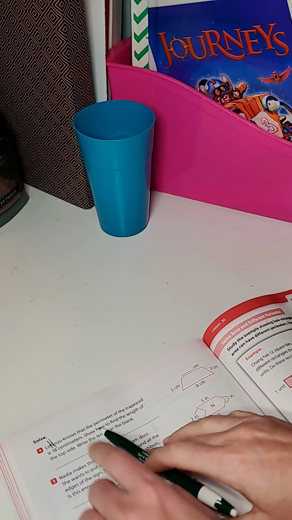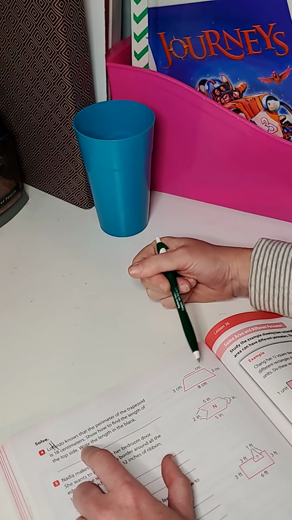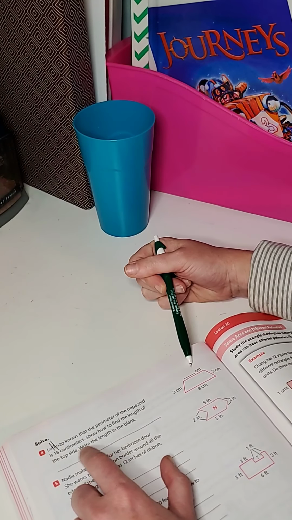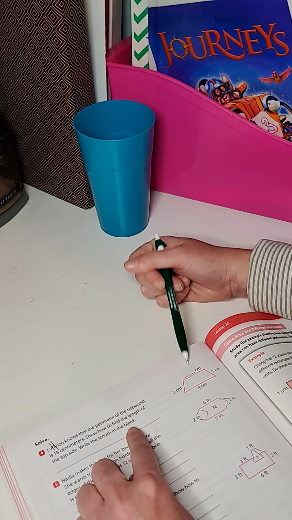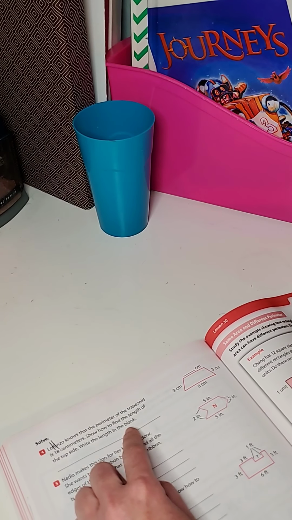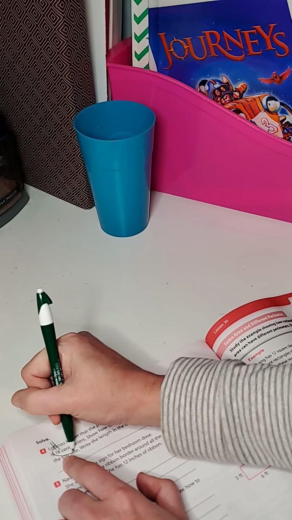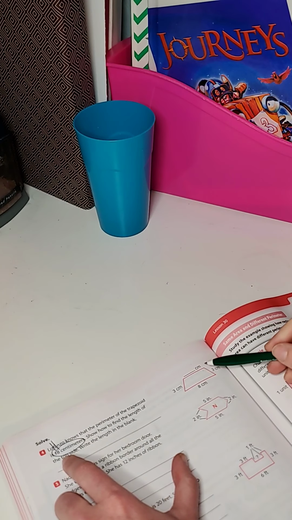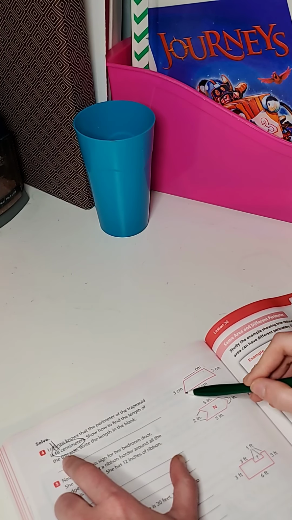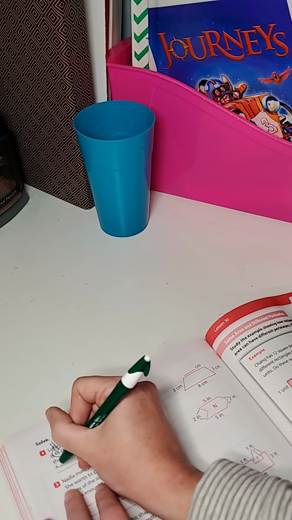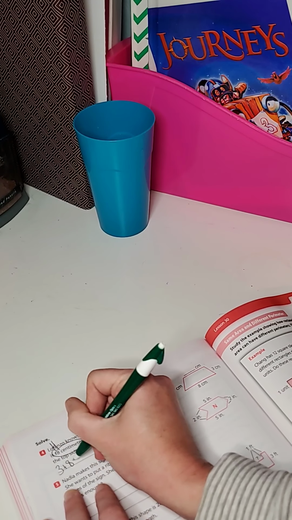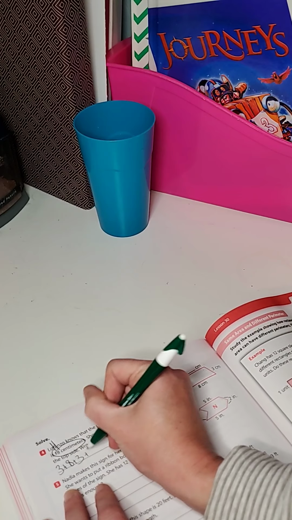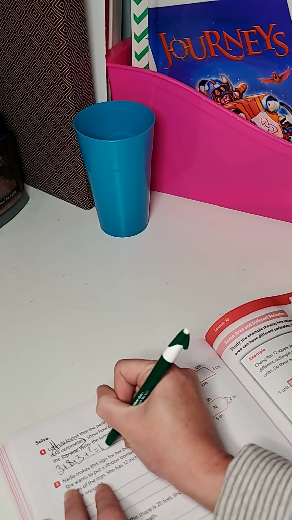Hunter knows that the perimeter of a trapezoid, over here, is 18 centimeters. Show how to find the length of the top side. What is the length in the blank? Okay, so if we know that the total is 18, then we're going to take 3 plus 8 plus 3 plus question mark. 3 plus 8 plus 3 plus question mark equals 18.